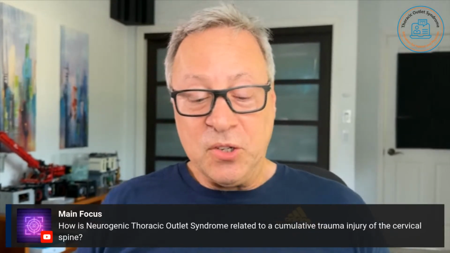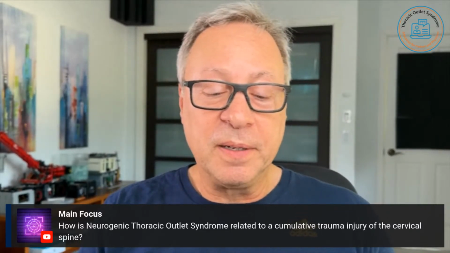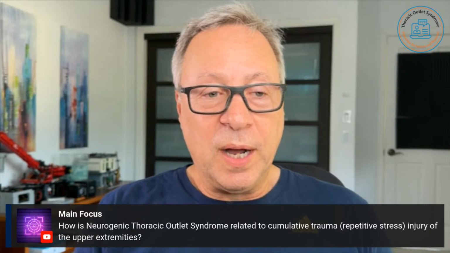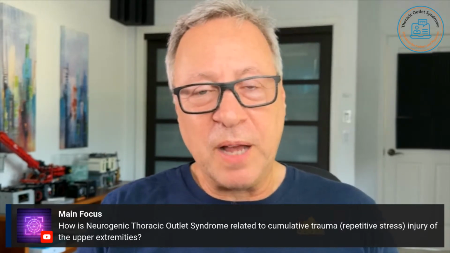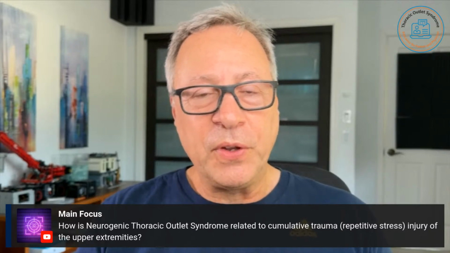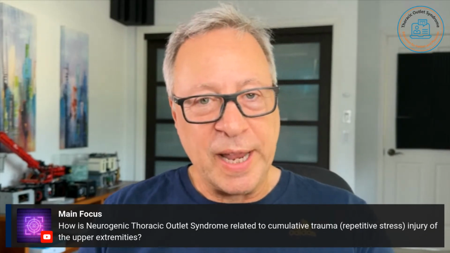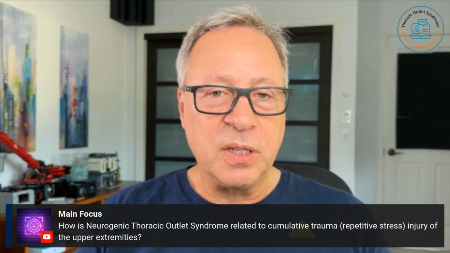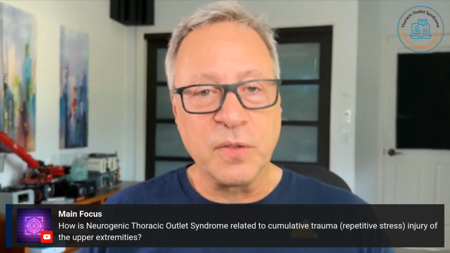Main focus: how is neurogenic thoracic outlet syndrome related to a cumulative trauma injury of the cervical spine? And I believe you also asked about cumulative trauma of the upper extremities. So without more detail, I'm going to be a little bit gray about this. I can't be as black and white unless you clarify the question. First thing is, we often try to separate cervical spine related neurogenic pain from thoracic outlet neurogenic pain, because the site of compression of the nerves is important to understand so it can be treated. If it requires surgery, we go to the spot where the nerves are compressed.